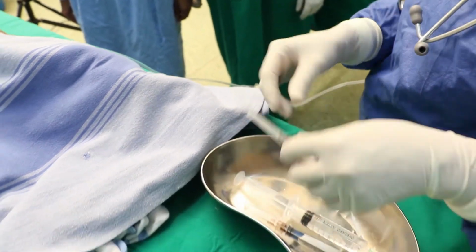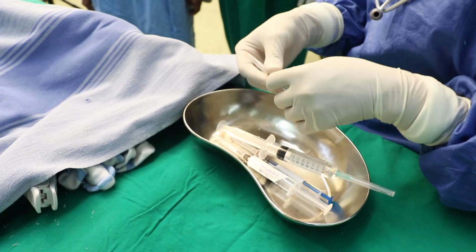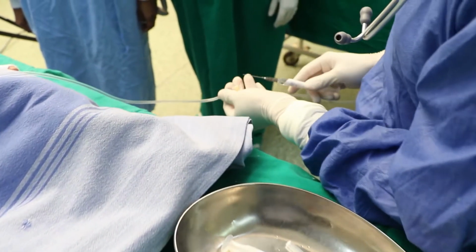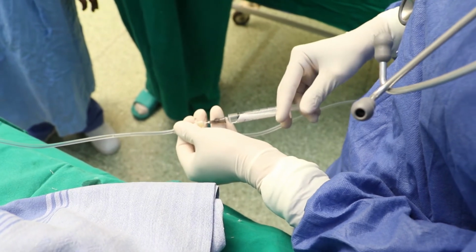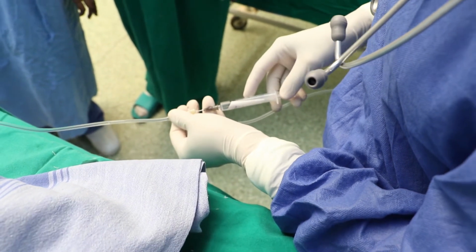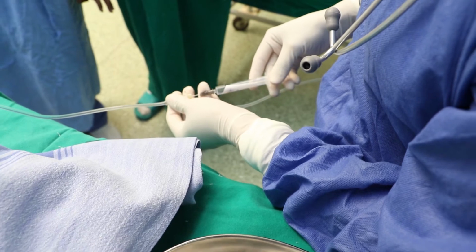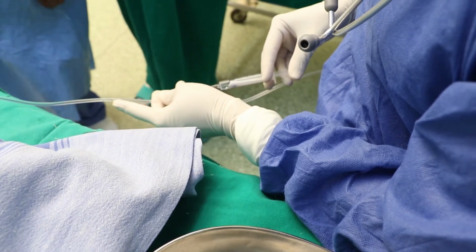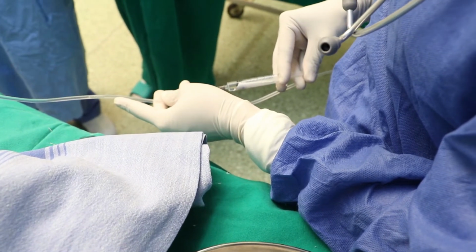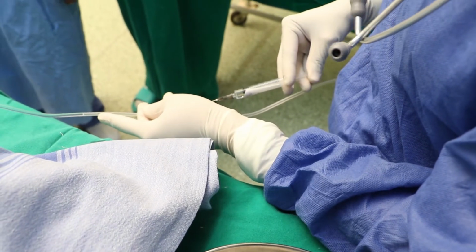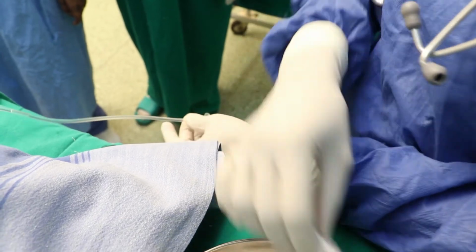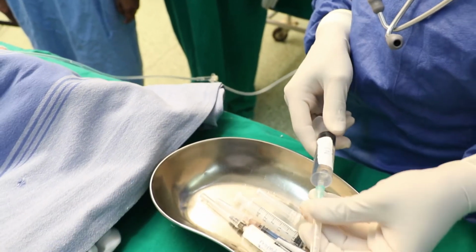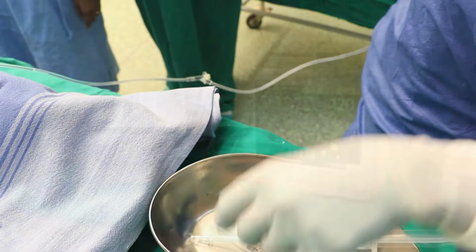So, atracurium, a non-depolarizing muscle relaxant, is administered at a dose of 0.5 milligrams per kilogram. Intravenous morphine as an analgesic at a dose of 0.05 milligrams per kilogram is administered, and tranexamic acid 10 milligrams per kilogram body weight is administered to reduce intraoperative bleeding.